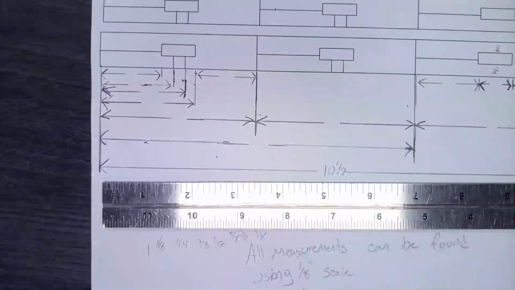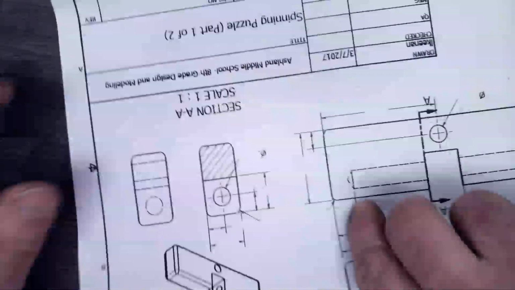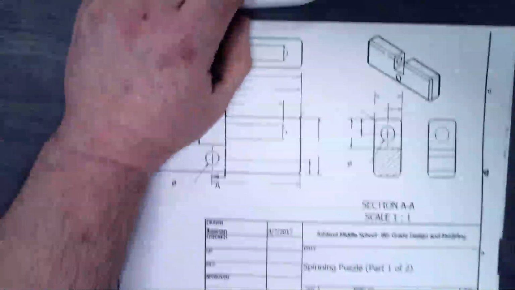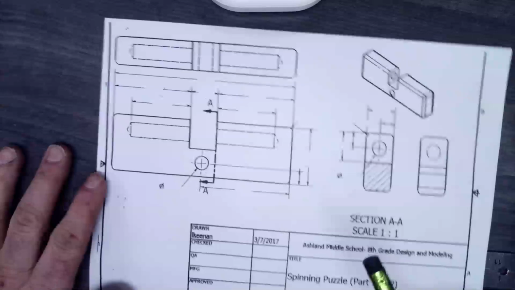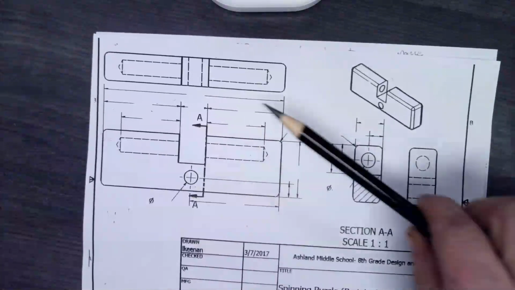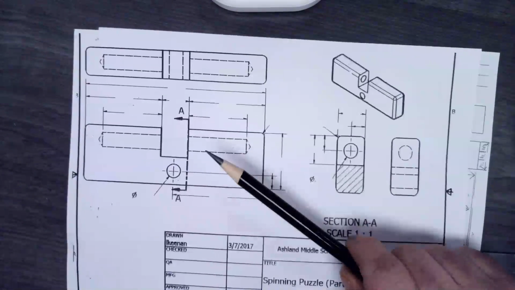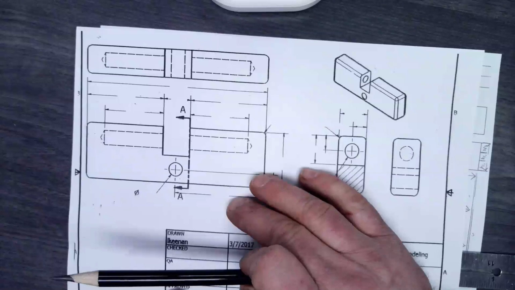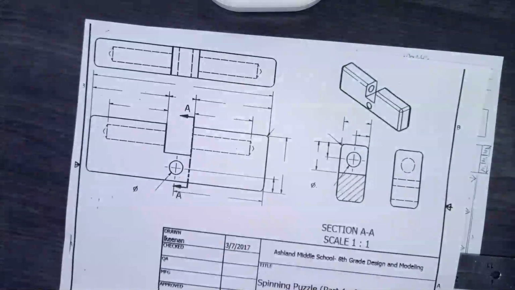Okay, let's go through it. Here we go. Before we do that, I want to talk to you about this. This is probably a lot closer to an actual manufacturing print that you would see. This has been dimensioned using the dimension rules on here. This is something you guys are going to be doing in 8th grade. This is the very first project that anyone does in 8th grade. It works great as a lot of things.